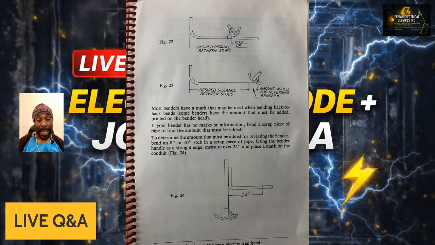You can basically look at the pipe, look at where the box is positioned, and how much you need to go into the box, and you can basically make that bend without doing marks. So again, it all depends on what you've learned throughout your time. Again, practice makes perfect.